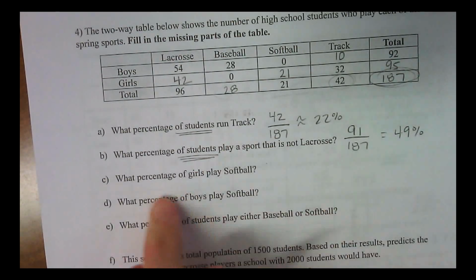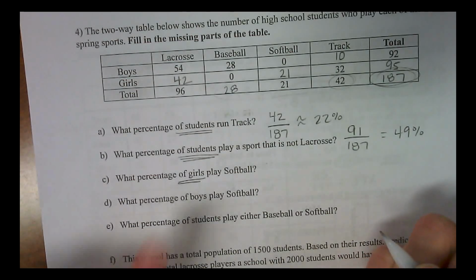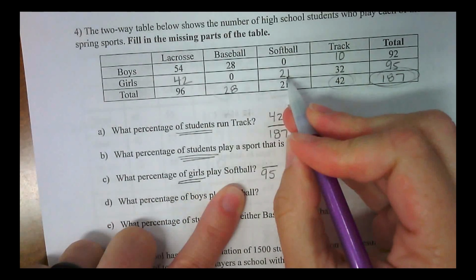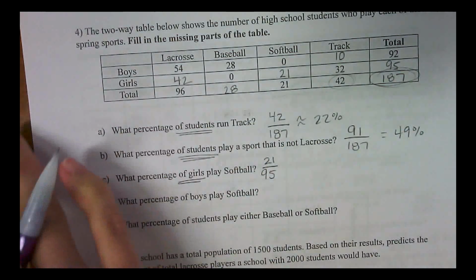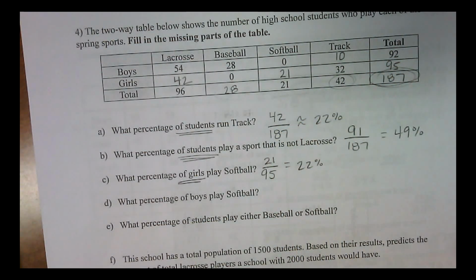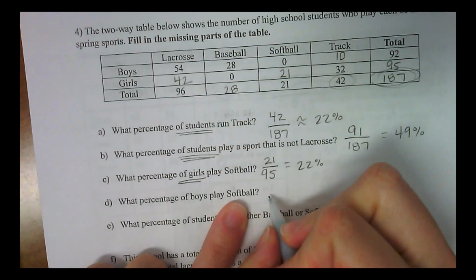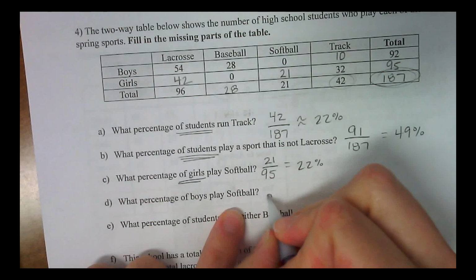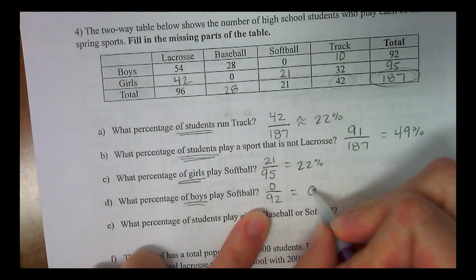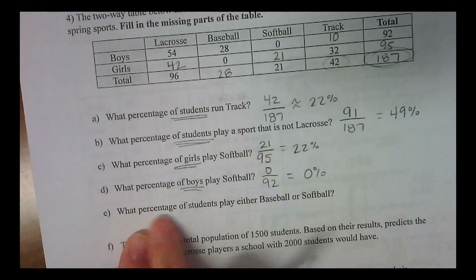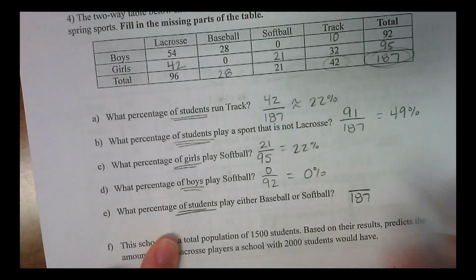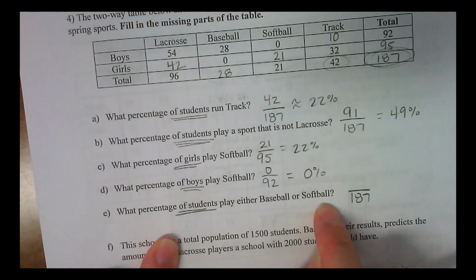What percentage of girls, so I'm only looking at the girls total this time, so that's 95, that goes on the bottom, play softball. So girls softball is 21, so we're going to do 21 out of 95, rounds to 22%. What percentage of boys play softball? So if I look at all the boys, 92, right, the boys total, but no boys play softball, so it's 0%.